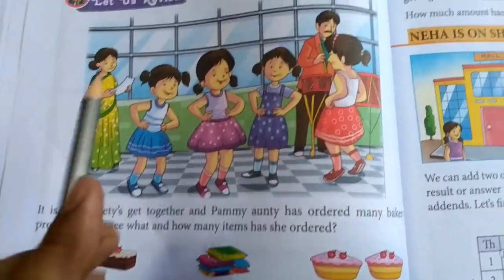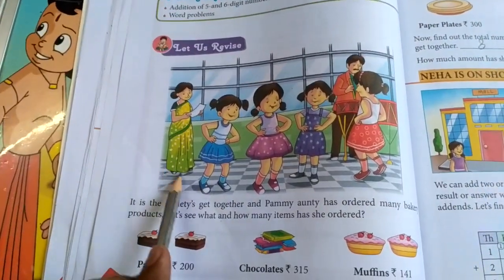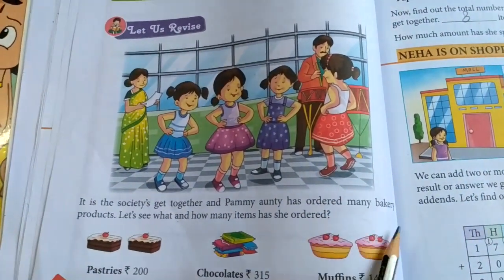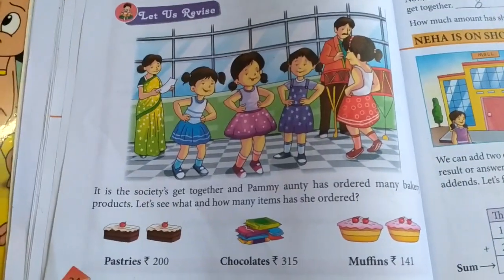And Pummy auntie, she is the Pummy auntie. Okay, this is a society get together. And one Pummy auntie has ordered many bakery products. Oh, yes. In parties, in birthday parties, societies get together.